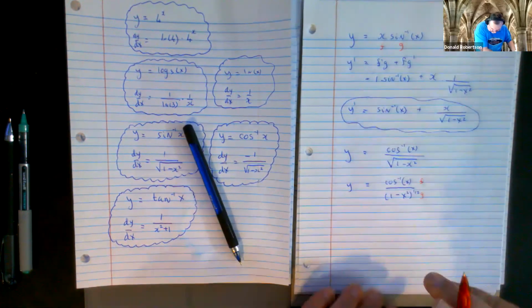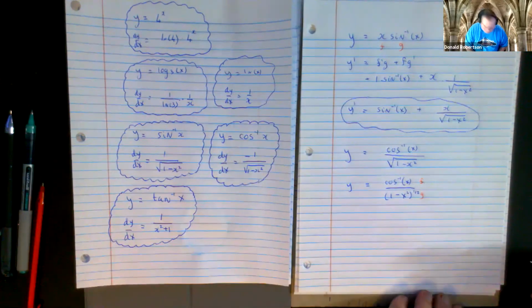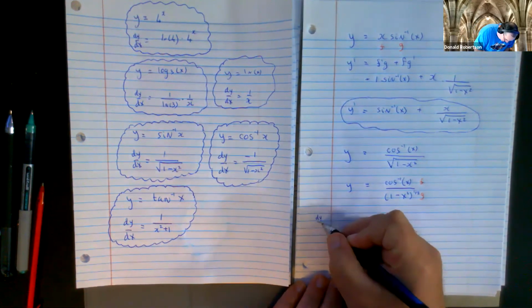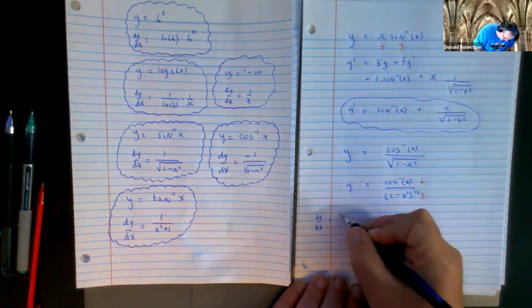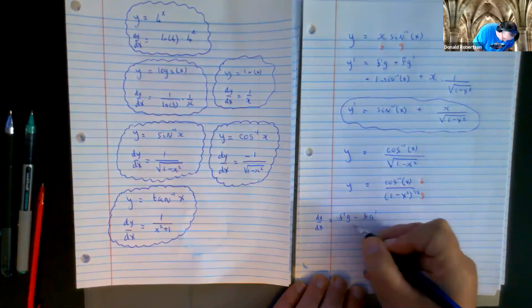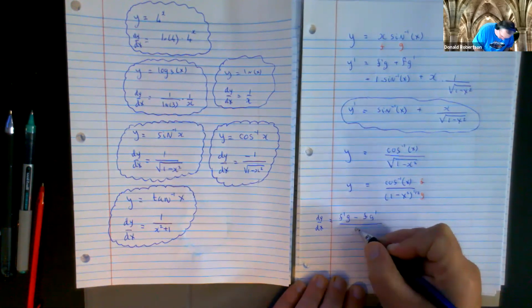Do you see a quotient? So I know its derivative. It's going to be f dash g take away f of g dashed all over g squared.